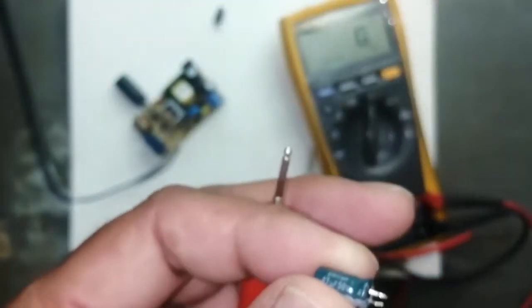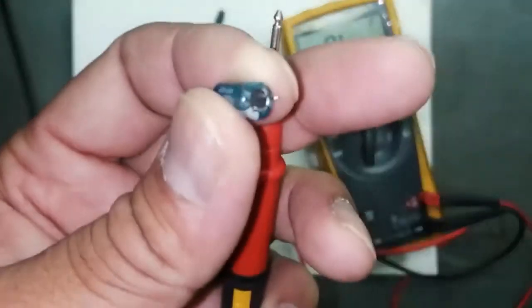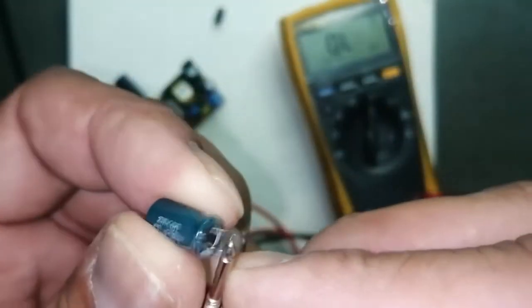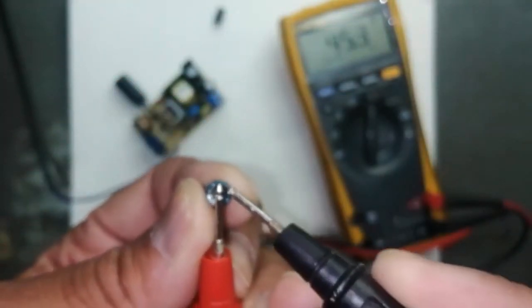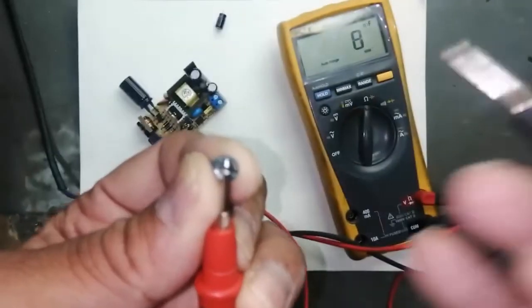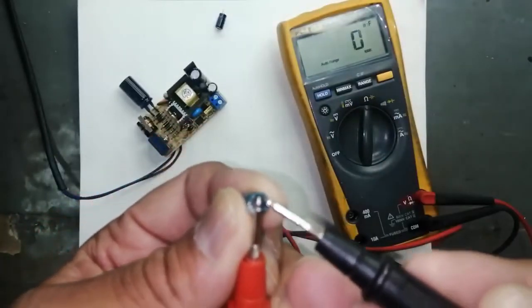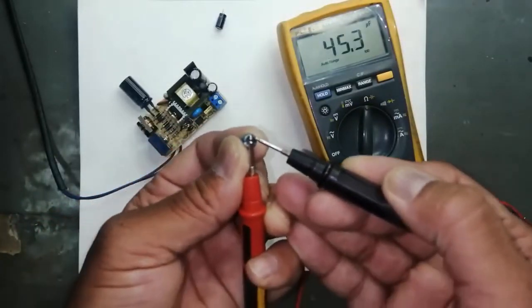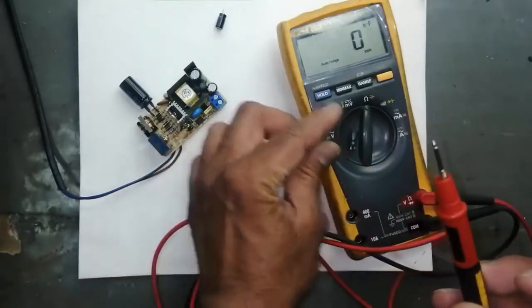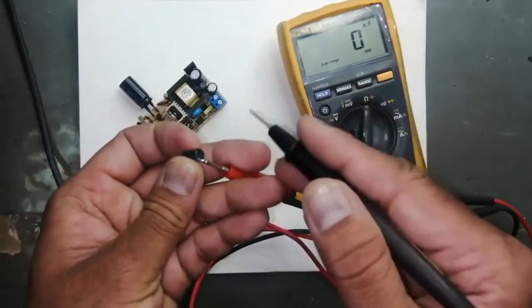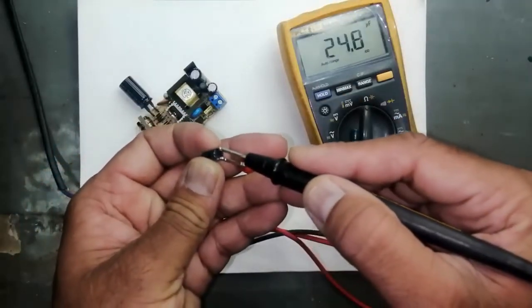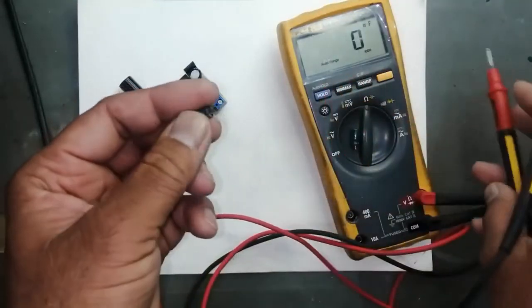Now I will check. Oh, it's 45 microfarad. This one is giving 45 microfarad, so I will replace this capacitor. The original one was giving 25. So this capacitor is not good.